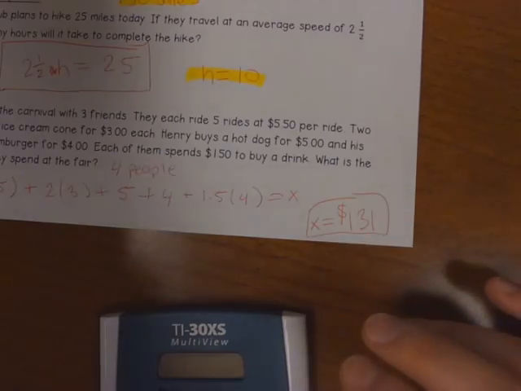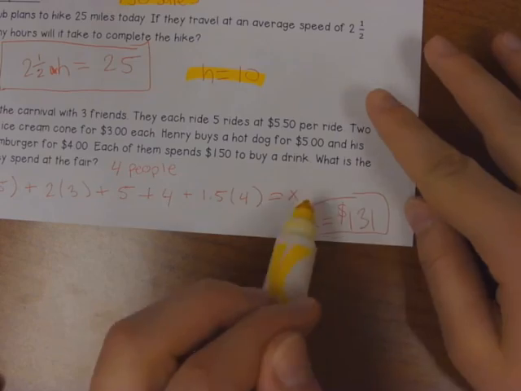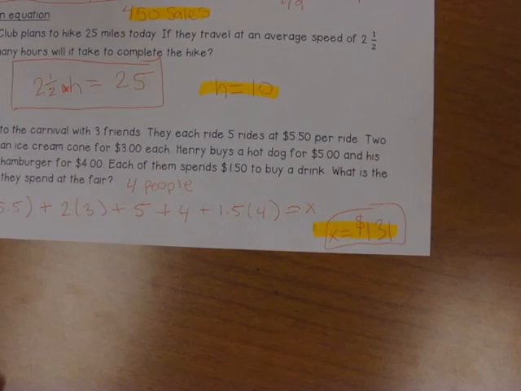Once again, you need both answers. You need the equation written out. Funny looking equation, but it's still the equation. And the answer. Check those, get this turned in.